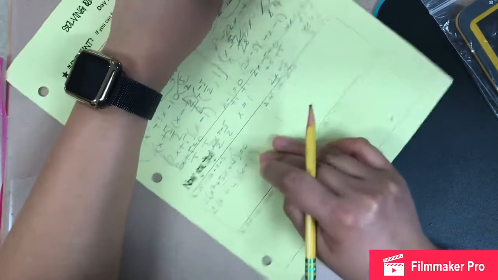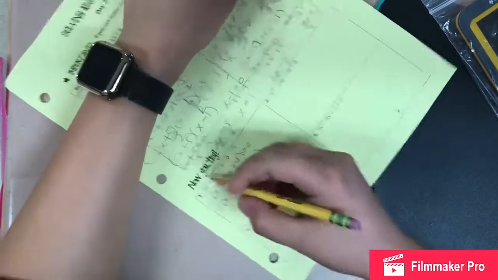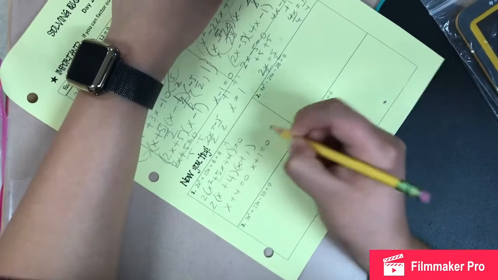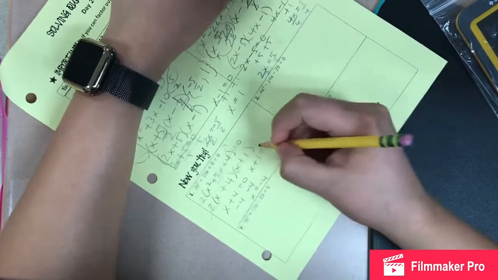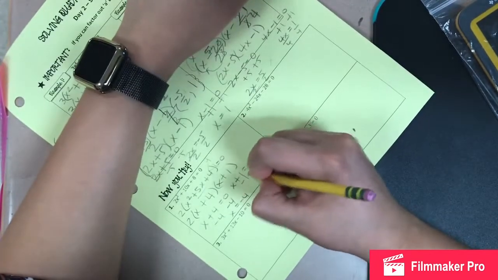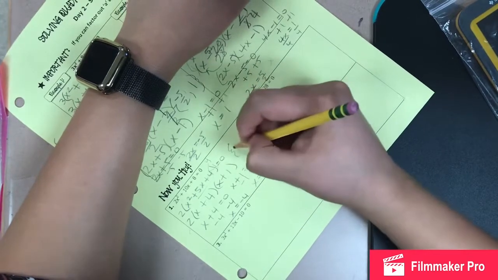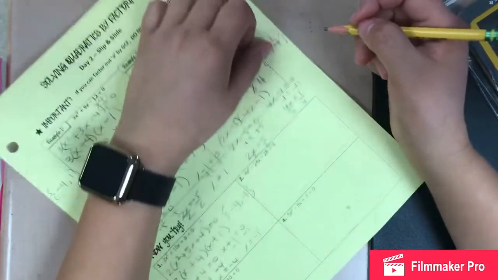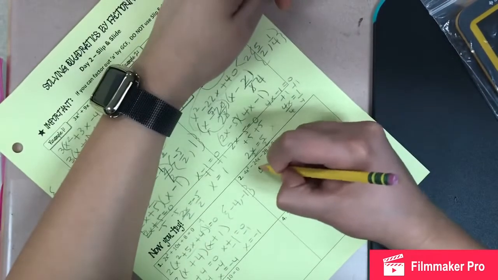Now I'm going to set everything equal to 0. 2 does not equal 0, so that's why 2 is not a solution. But when I set x plus 4 equal to 0 and x plus 1 equal to 0, I subtract 4, so x equals -4 is my first solution. On the second one, I'm going to subtract 1, so my second solution is -1, whereas I write it as a list, -4, -1.